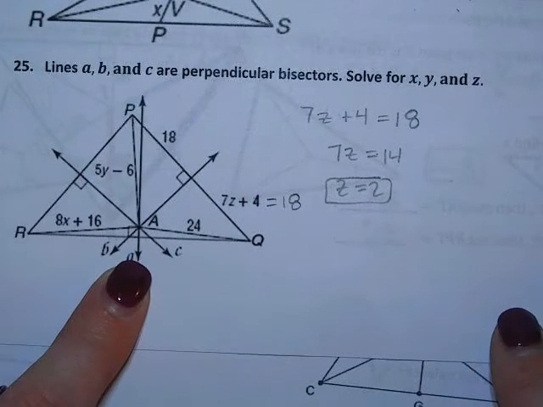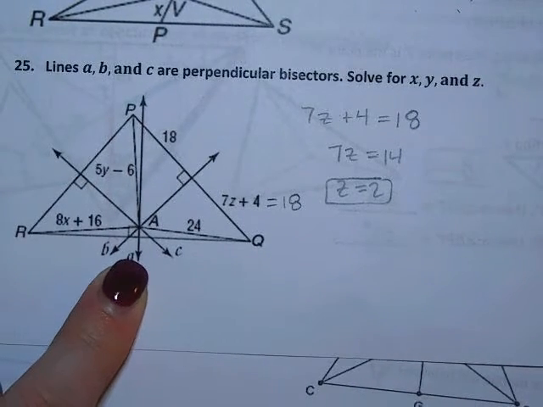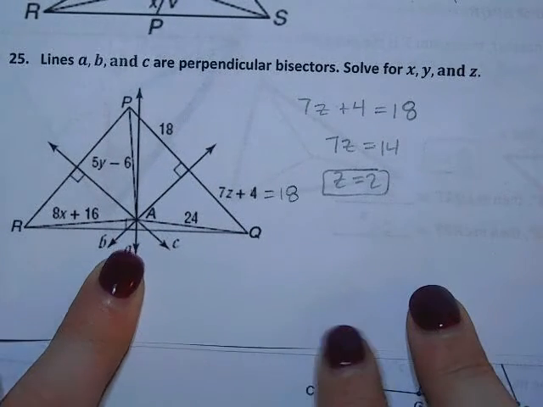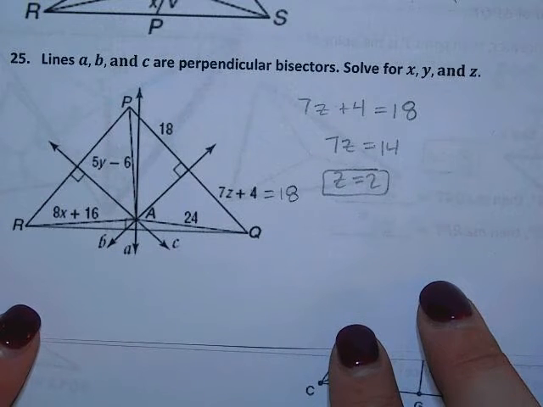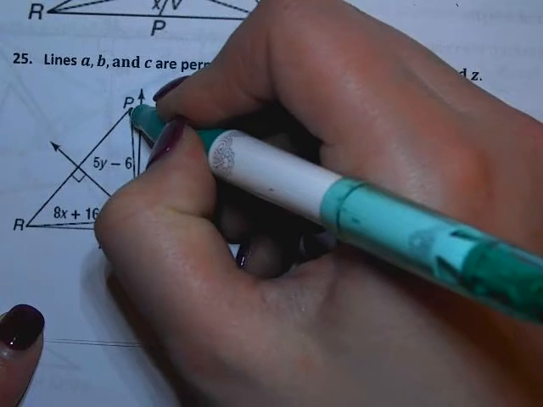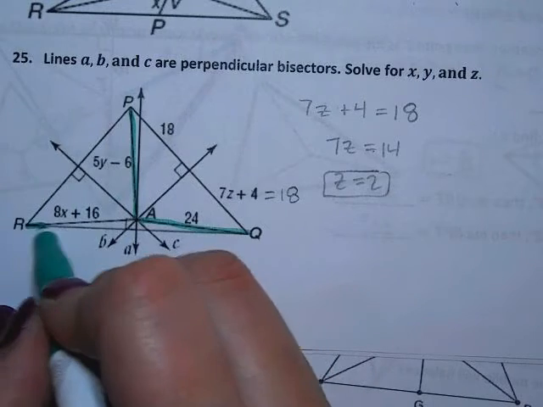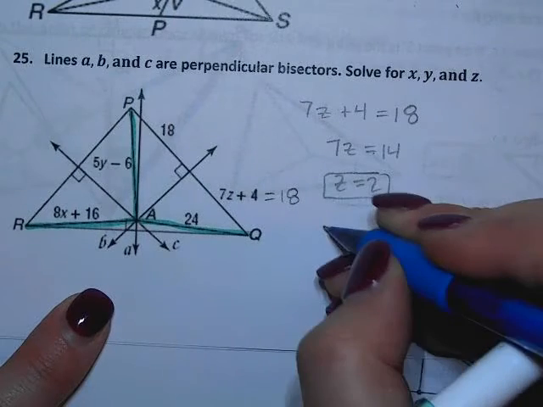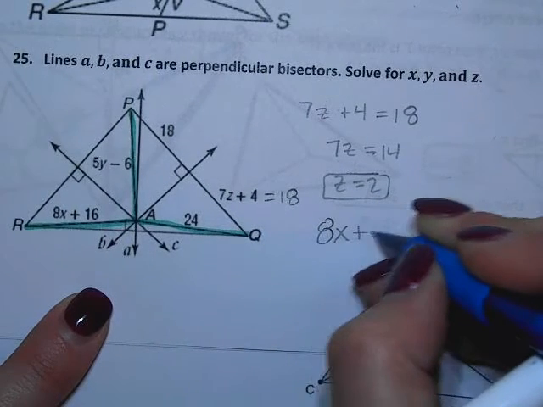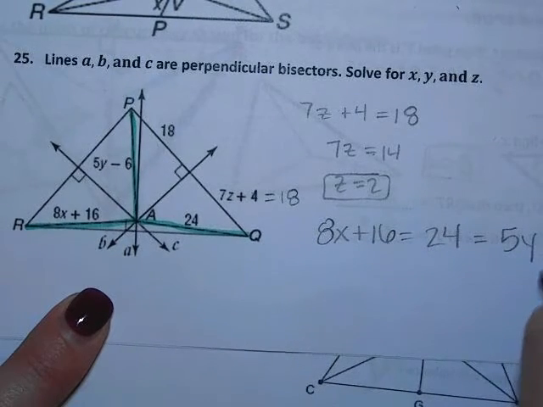Okay. And then what else do we know about these ones, circumcenters? What do we know about the circumcenter? We said the distance from the circumcenter to each vertex is the same. So this is the same as this, is the same as this. Those are all the same. So I'm going to go ahead and say 8x plus 16 equals 24, which equals 5y minus 6.